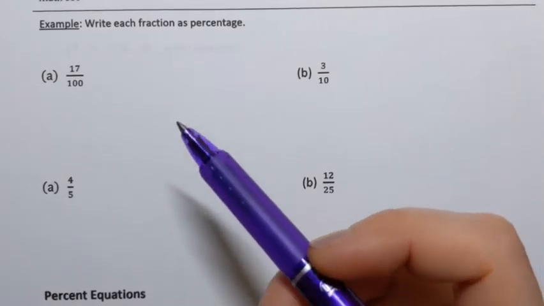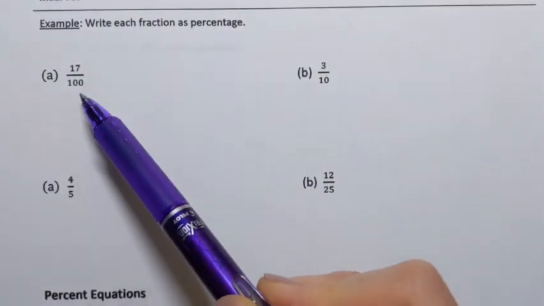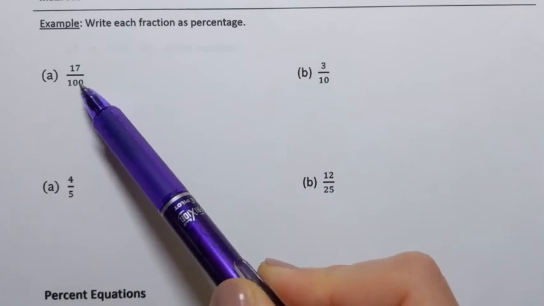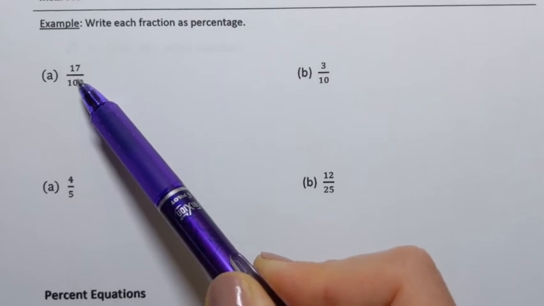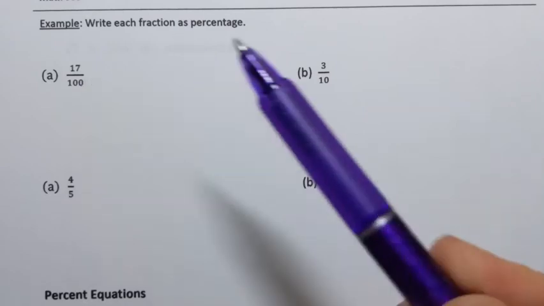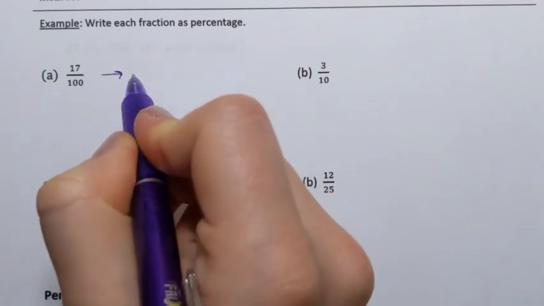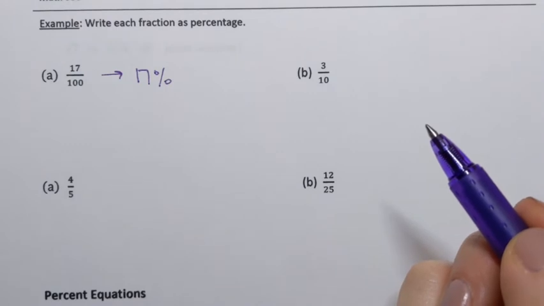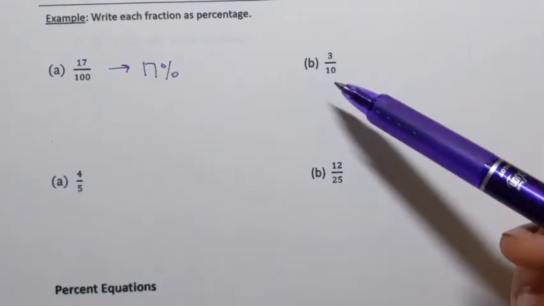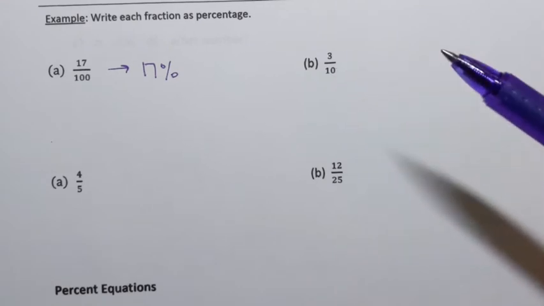And now let's learn how to write a fraction as a percentage. Well, we know that when we have a fraction with denominator 100, then that represents percent, right? That's actually how we define percent, divided by 100. So it means that when I see 17 over 100, well, that is the same as 17% by definition, right? So that's super easy. But how about when we don't have denominator 100? Let's say it's 10. What is 3/10 in terms of percentage?